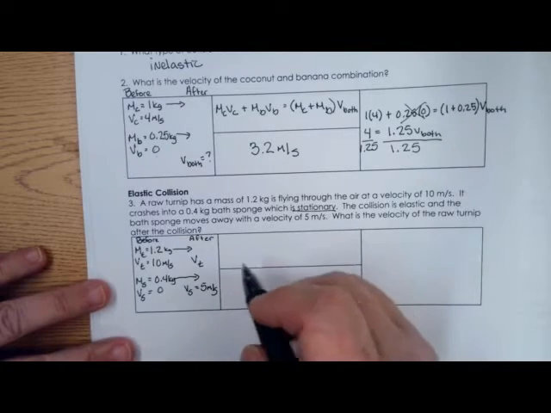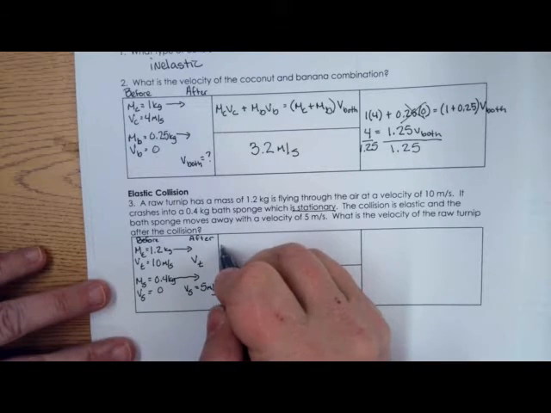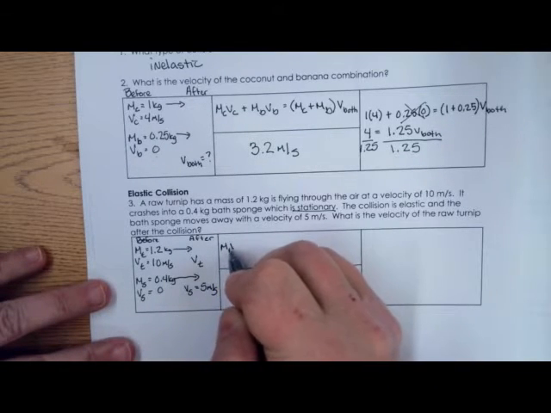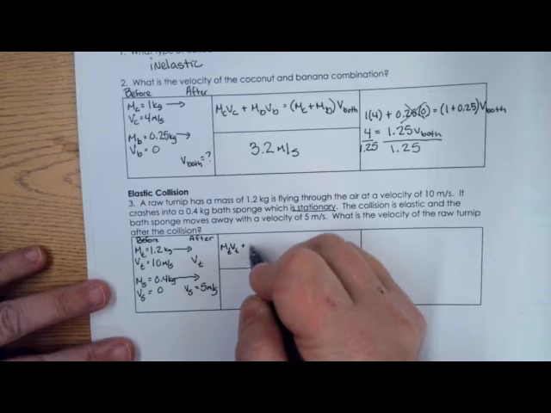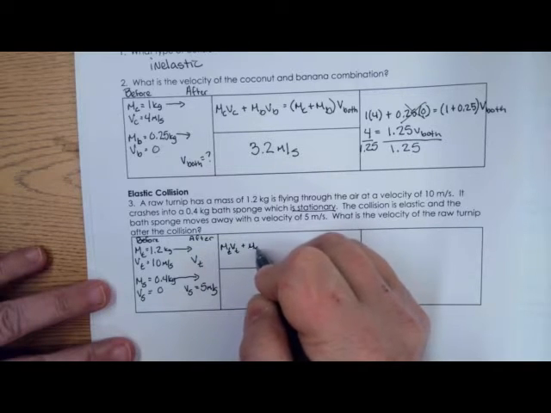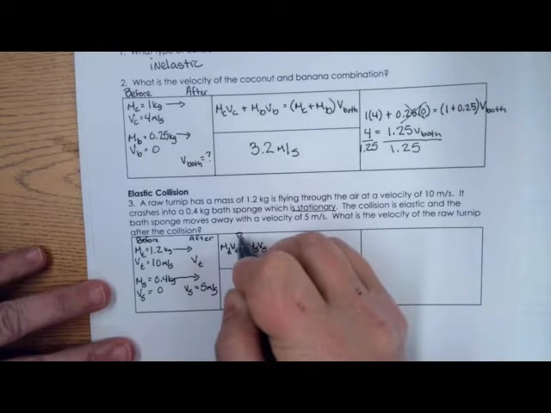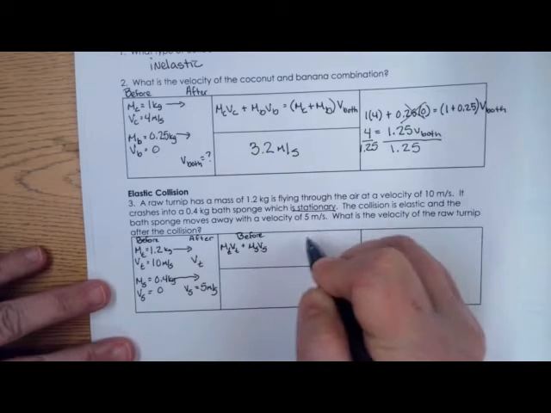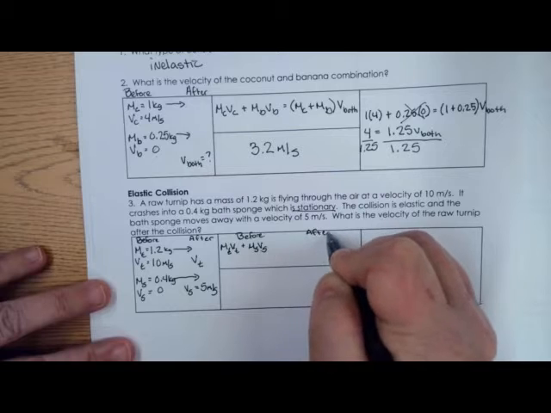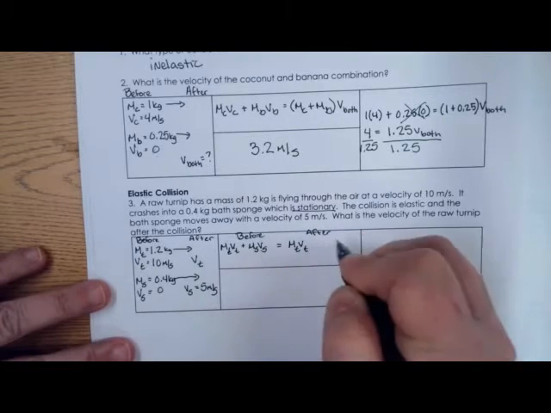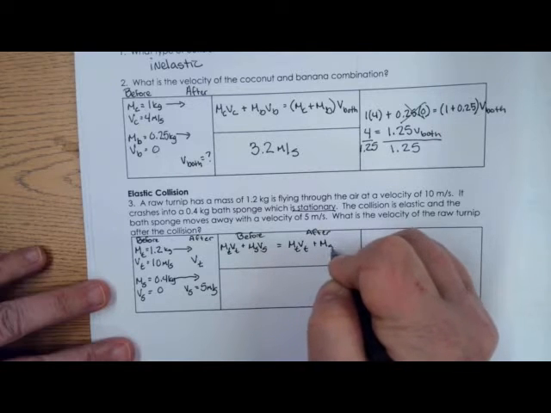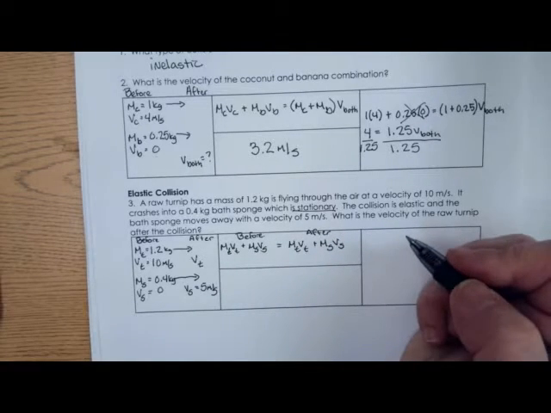Okay. This equation is actually pretty easy to remember because the beginning part and the end part are exactly the same. So we got the mass of the turnip times the velocity of the turnip plus the mass of the sponge times the velocity of the sponge. This is all before. And then we have an after side: equals mass of the turnip, velocity of the turnip after, plus the mass of the sponge, velocity of the sponge.